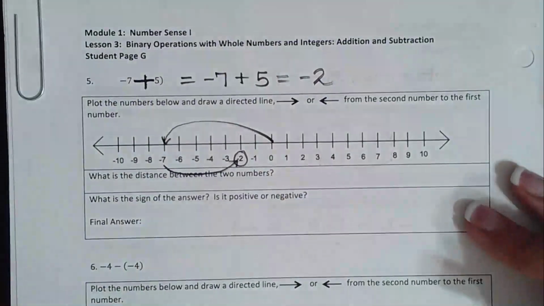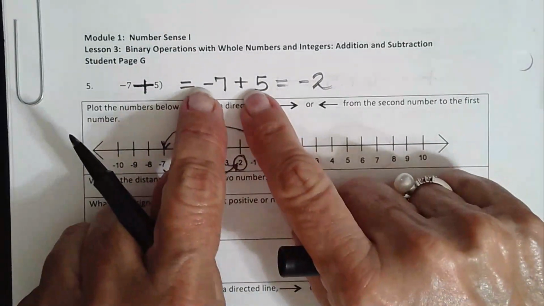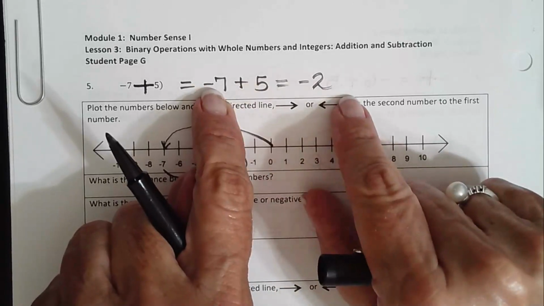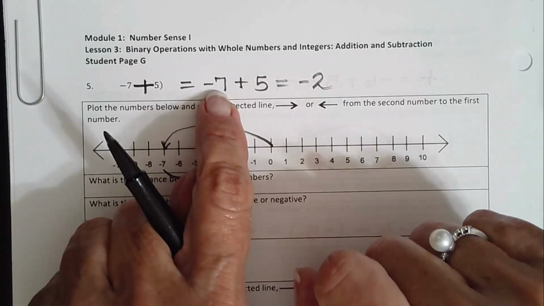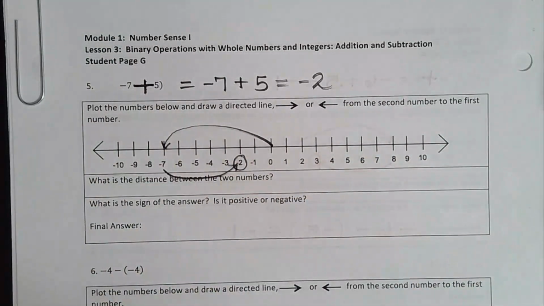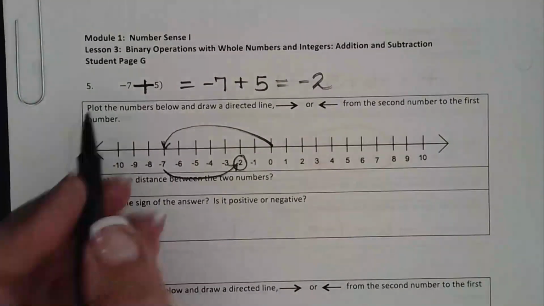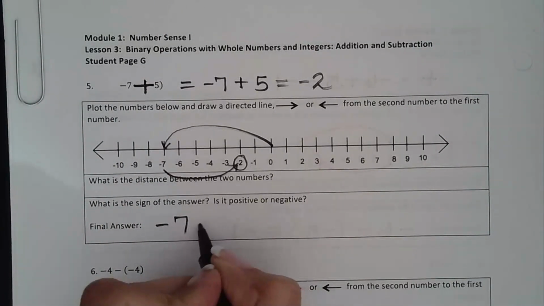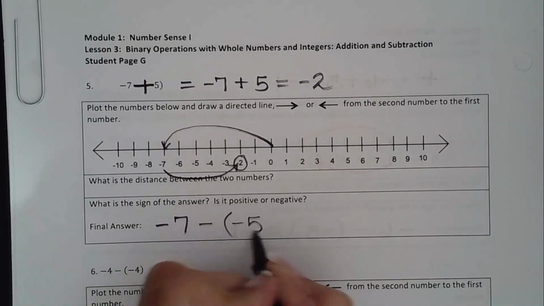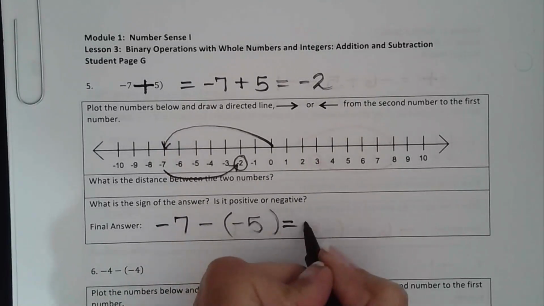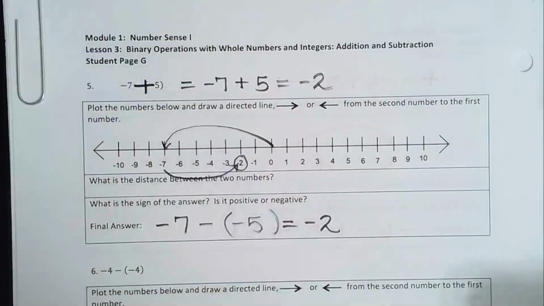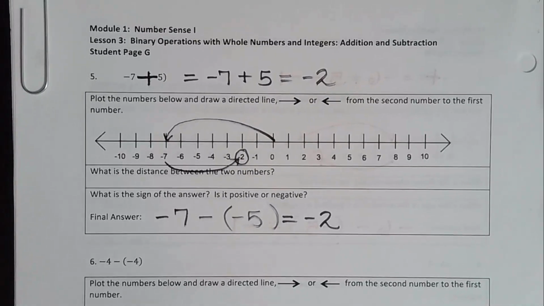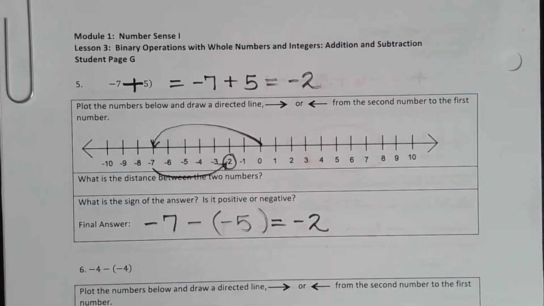And we can verify. Signs different. One's negative, one's positive, so subtract. 7 minus 5 is 2. Keep the sign of the larger. And so then down here they want us to write the original problem, so that would be -7 minus -5, and we found that answer to be -2. So you guys do okay on that one? Hope so.